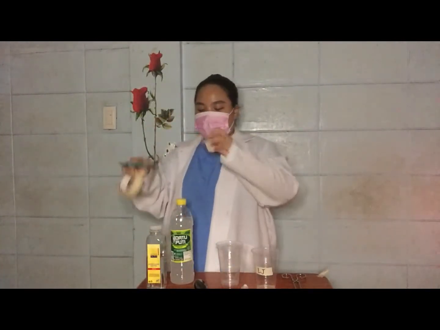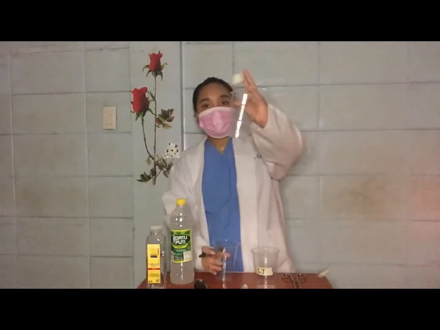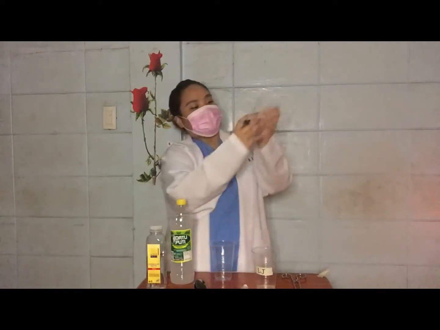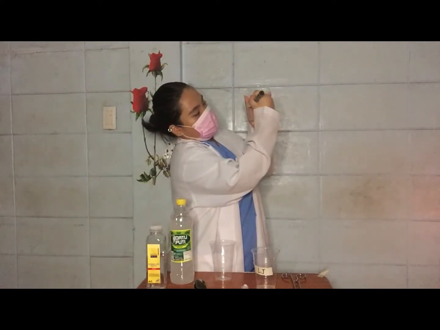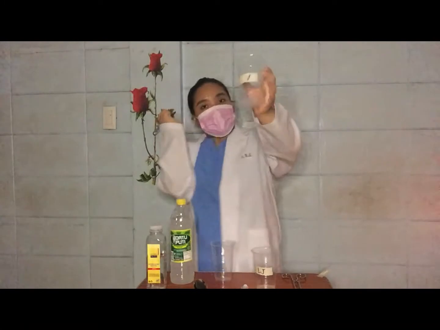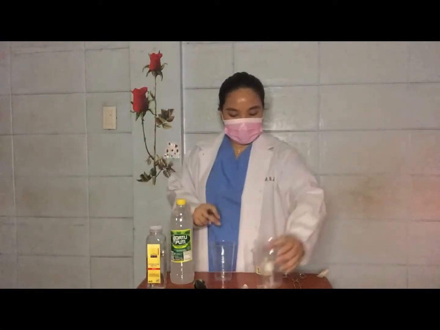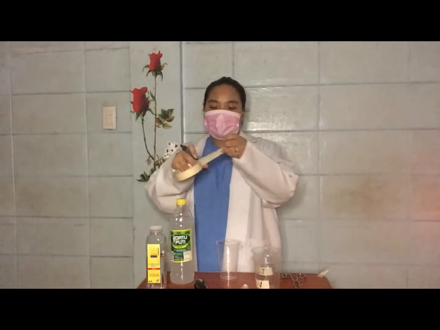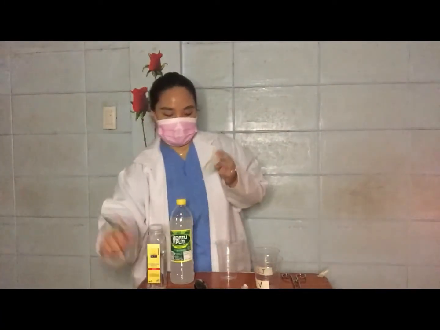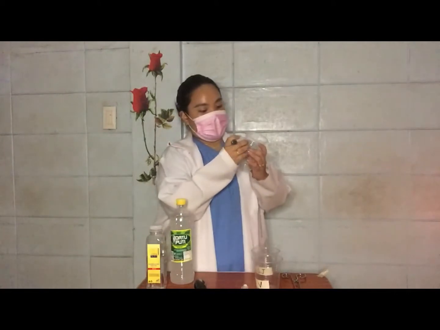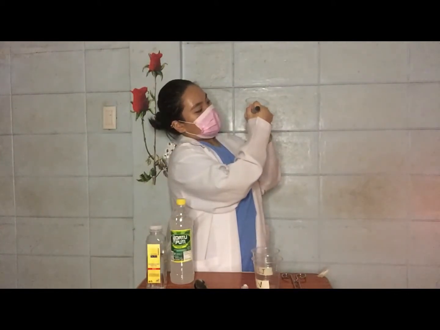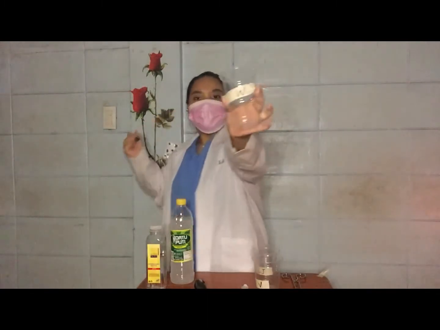Next is for our vinegar. We will label it as V. And lastly, for our water, we label it as water.